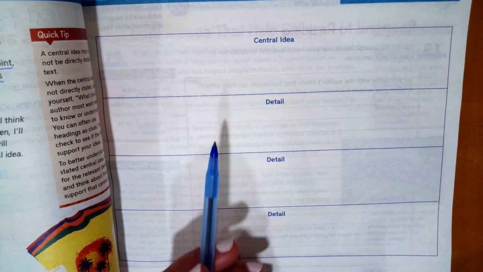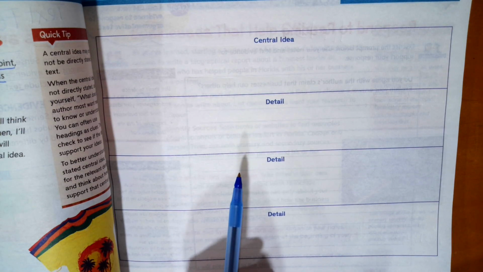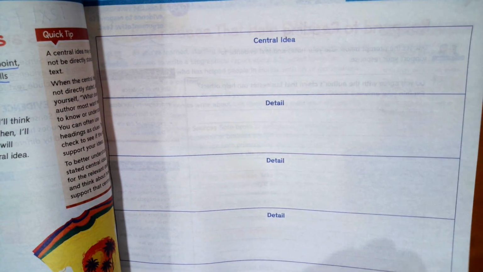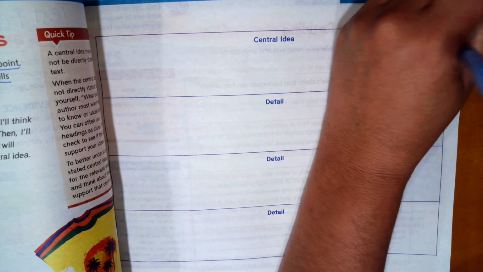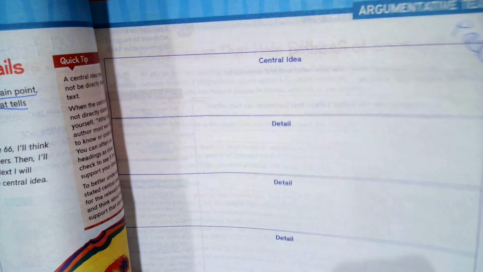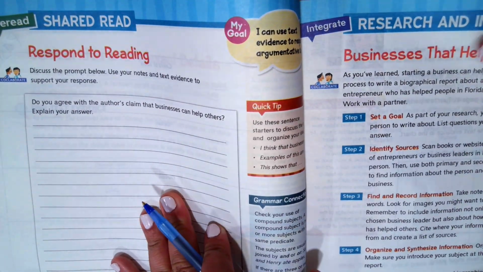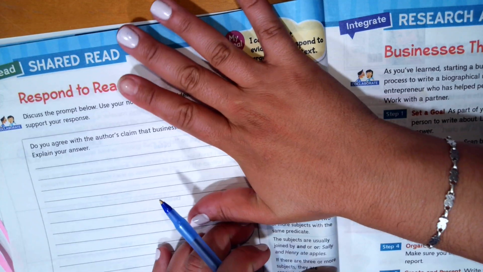So this is something that we have already done in the reading notebook. We did this last time we worked on this story. So we are going to go ahead and skip this part. And I'm going to put paste here to remind me that we have to glue the graphic organizer we did for this section. Okay. So that leads us to Respond to Reading, which is all about writing.